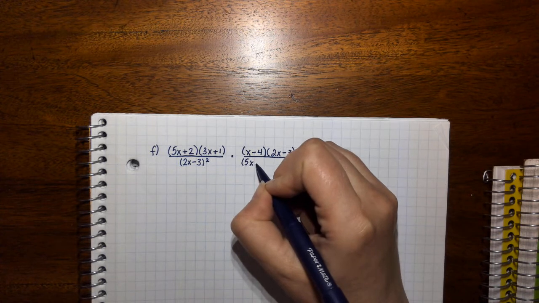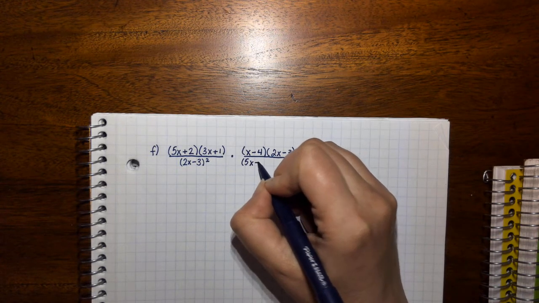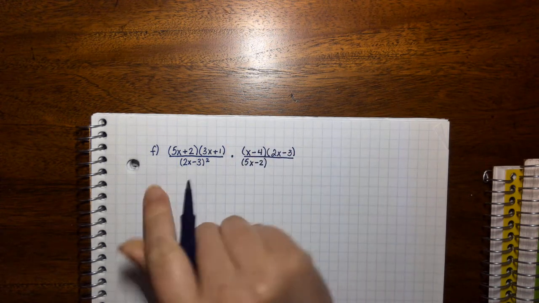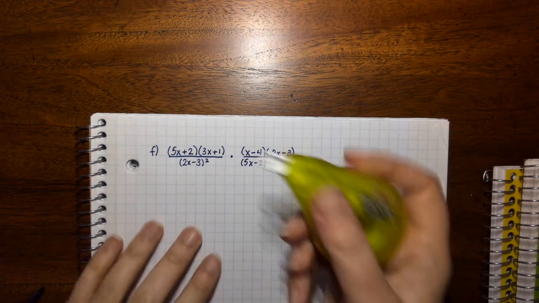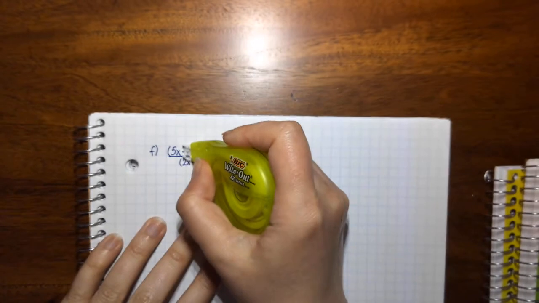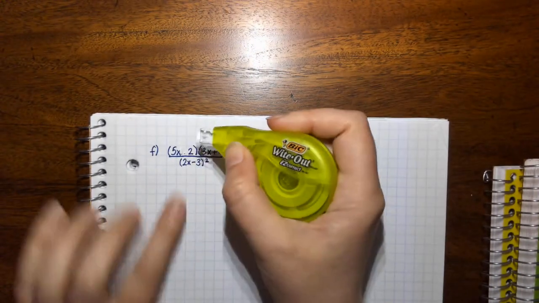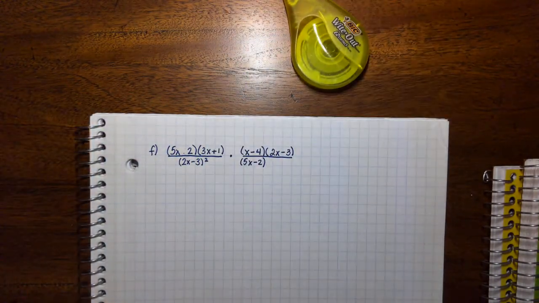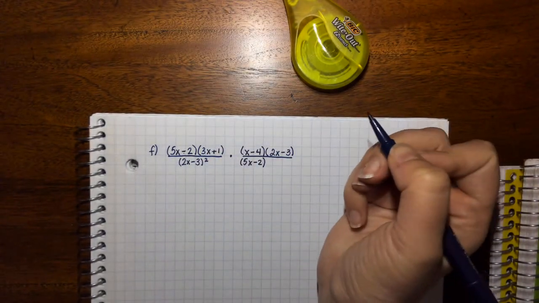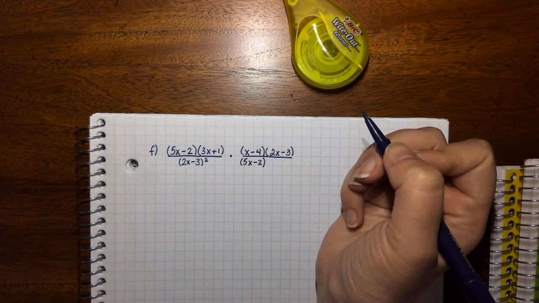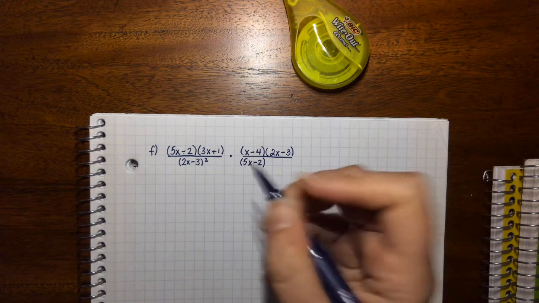5x minus 2. Did I write this down from the beginning wrong? Yes. I don't have anyone in class to tell me that I wrote it down wrong. Just have to rely on myself. Okay. X minus 4. Okay.